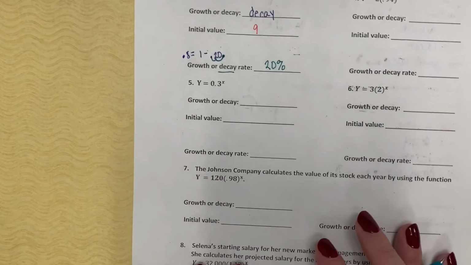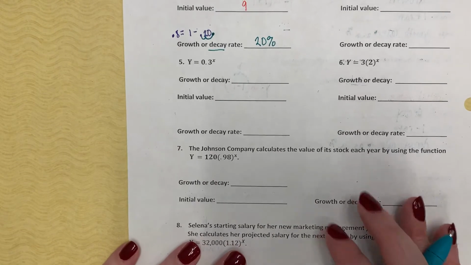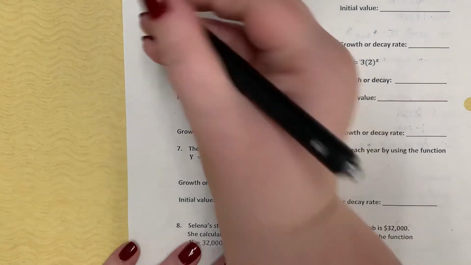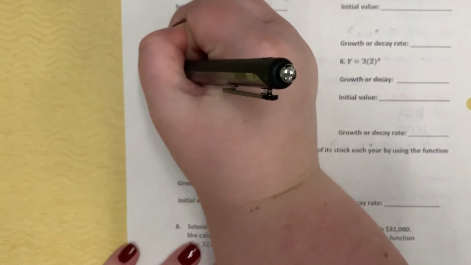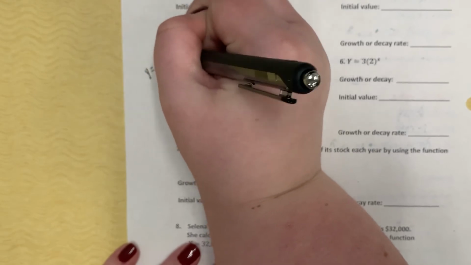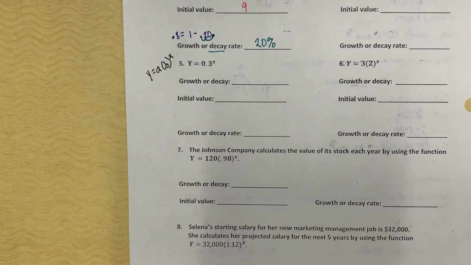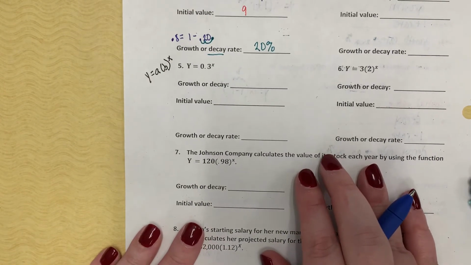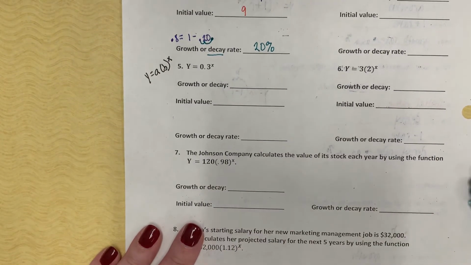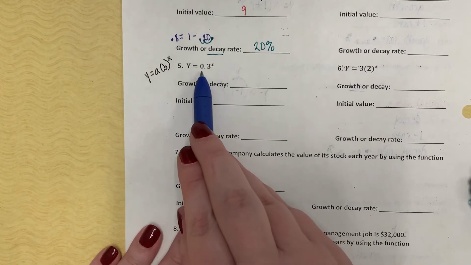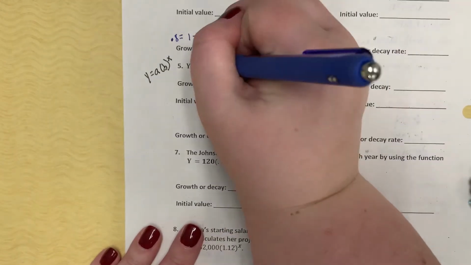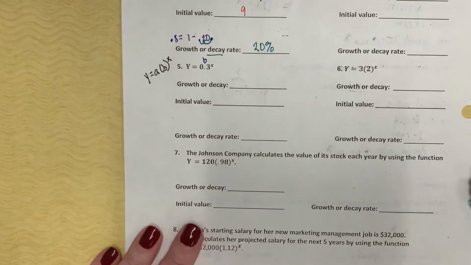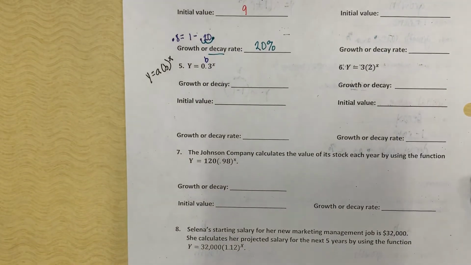Number 5, y'all like to get tricked up on these. Don't forget, it's always written as y equals A times B to the X. B's the boss. He has the power. A lot of times when we ask you what's the initial value here, you would tell me 0.3, but 0.3 is not the number out in front. Nope. 0.3 has the power, so he's the boss. They just didn't put him in parentheses. They're kind of confusing you.